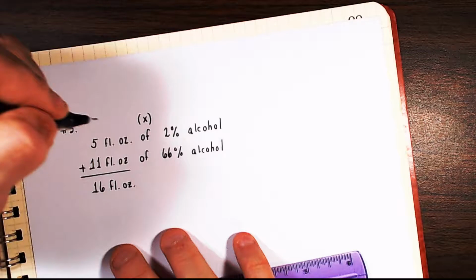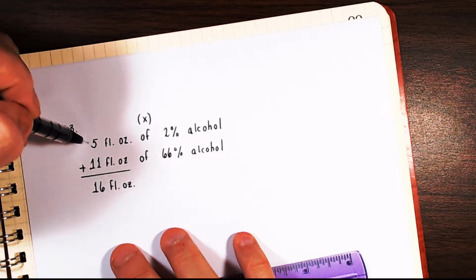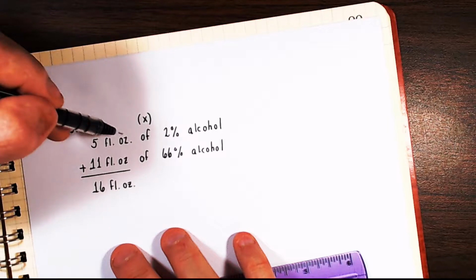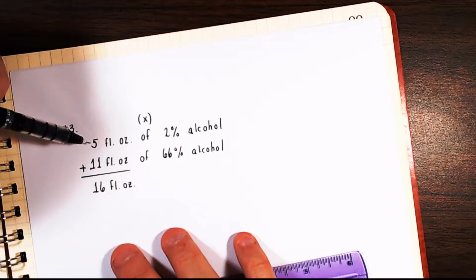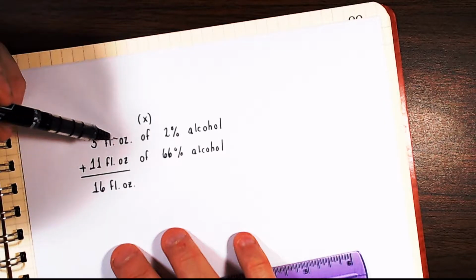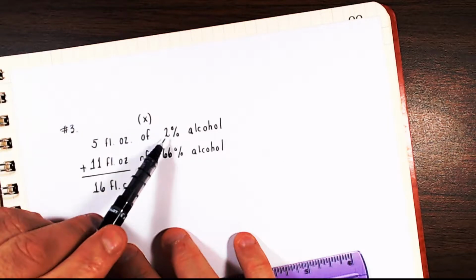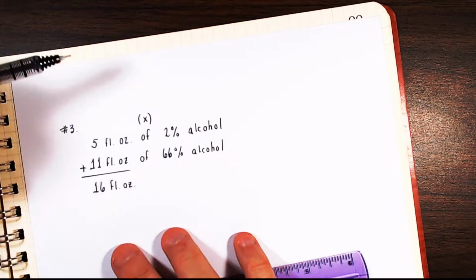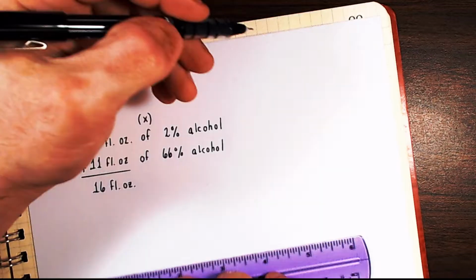Okay, of implies multiplication. So in this case, I'm going to multiply the total amount of liquid, and I want to know what quantity in fluid ounces of 5 fluid ounces is just pure alcohol. It says that 2% of it, 2% of 5 fluid ounces is pure alcohol. So what I want to do is multiply 5 times 2%. So here's how we do that.